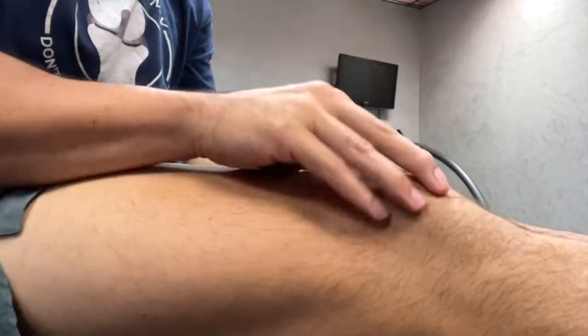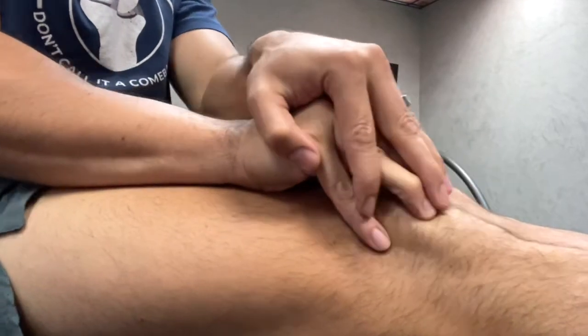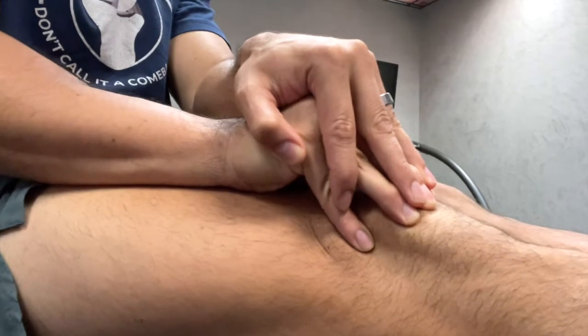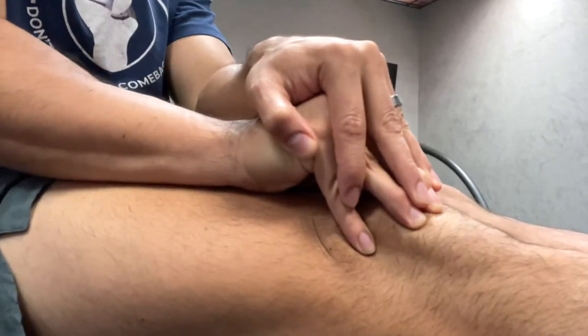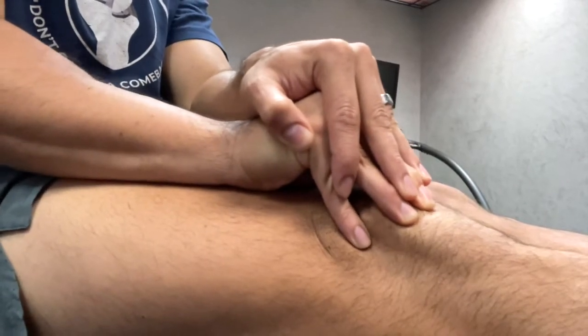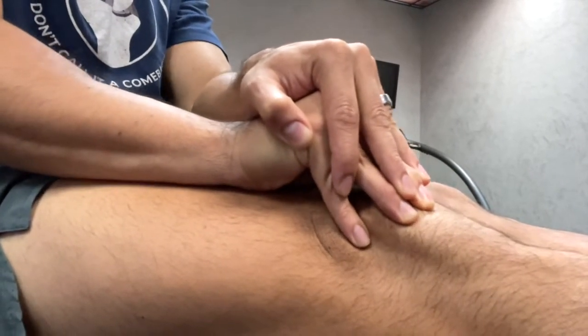And once you're ready again, fingertips underneath the kneecap, traction on top, pull, find the end range, find that end point. Once you're at that end point, you're going to pulse, hitting that end point each time. And again, we're going 30 to 50 pulses there, non-stop.